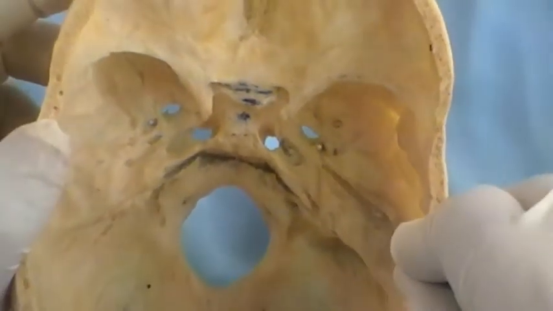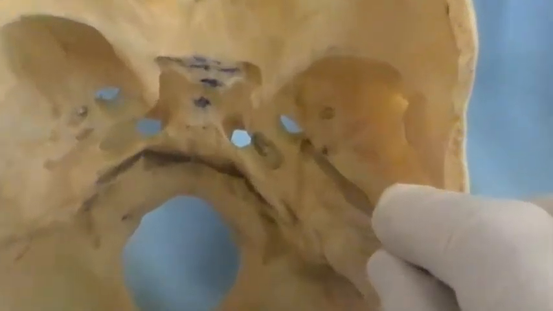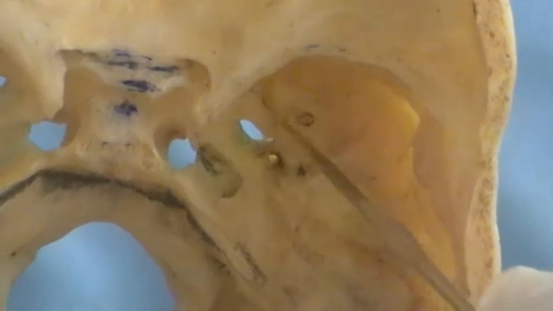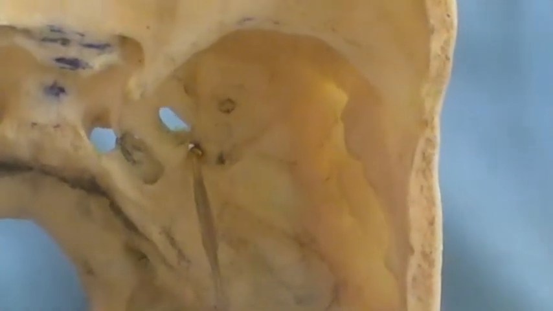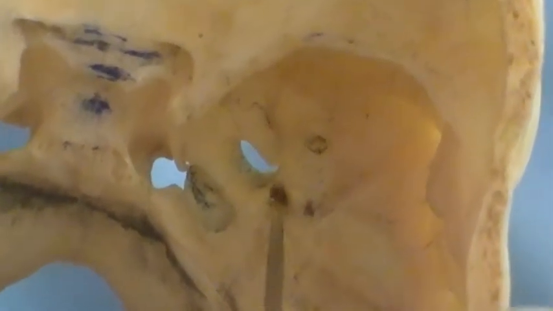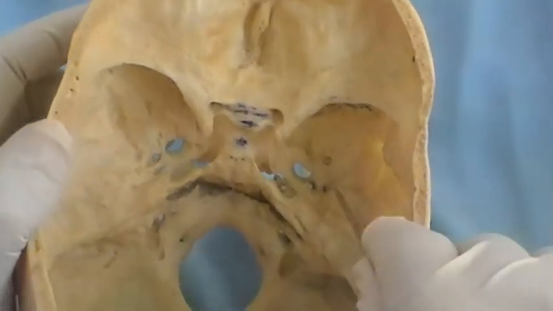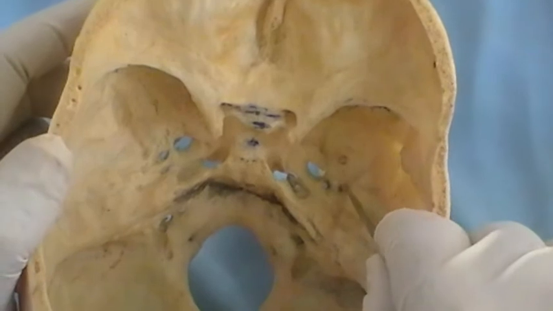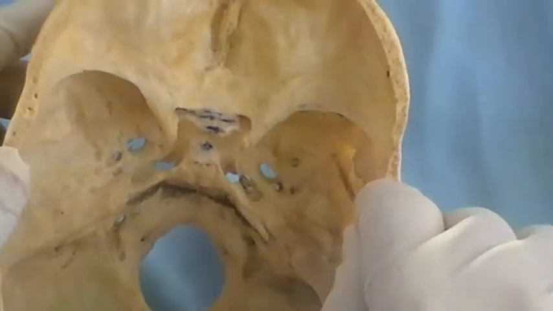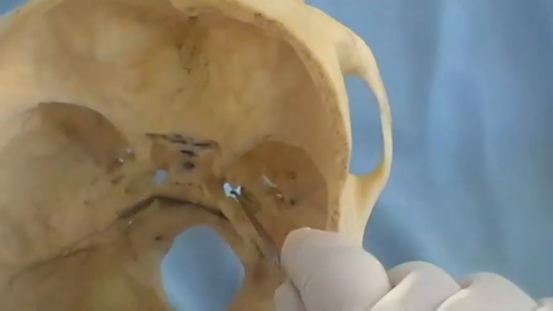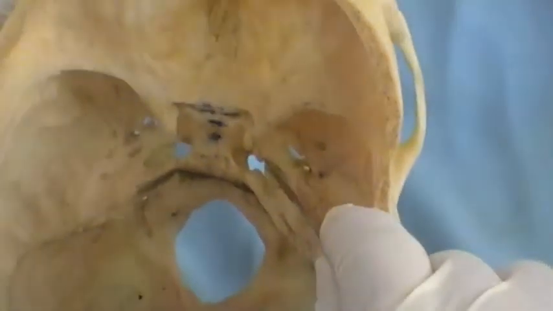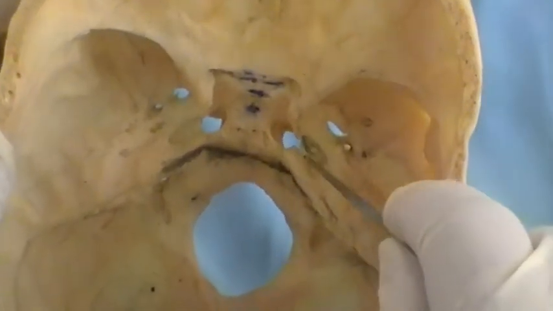Posterolateral to it is the foramen spinosum. It transmits the nervus spinosus and the middle meningeal artery, which have these grooves. These are grooves for the branches of the middle meningeal artery. And this is the foramen lacerum, which transmits nothing.